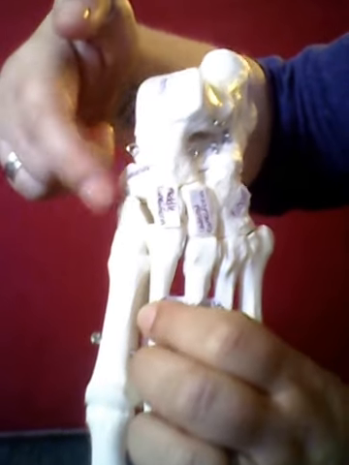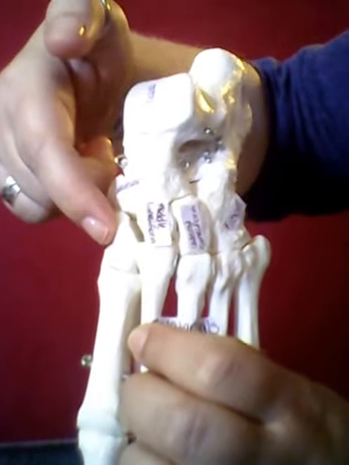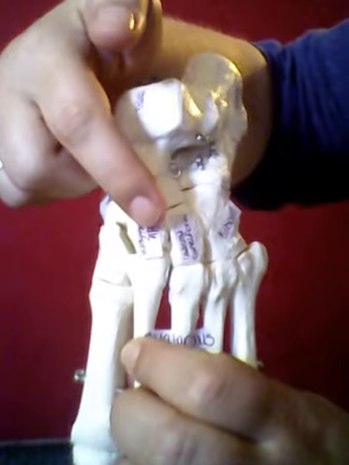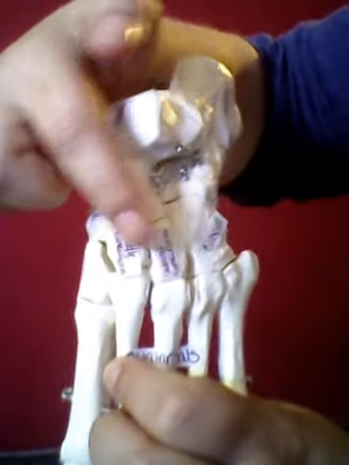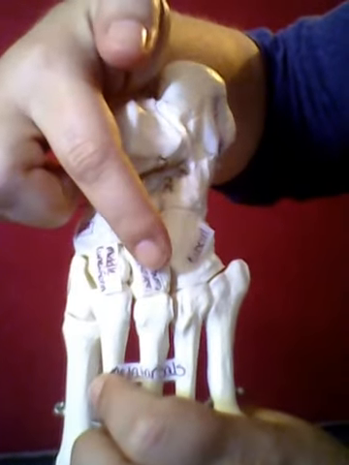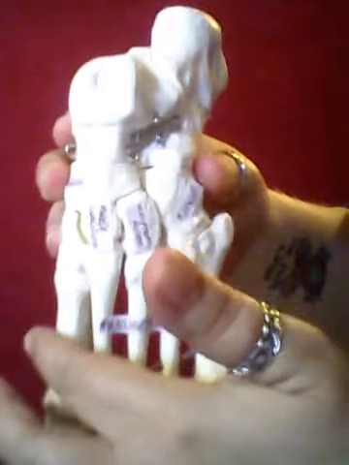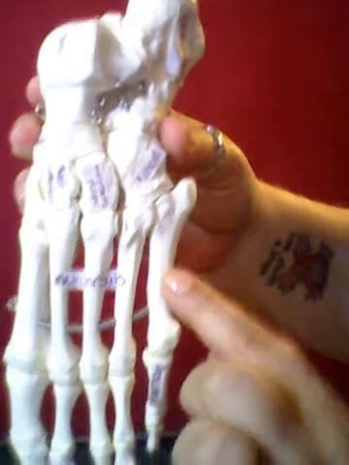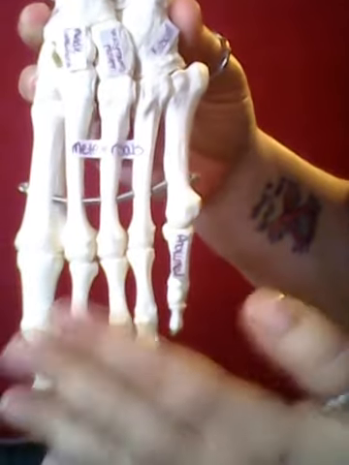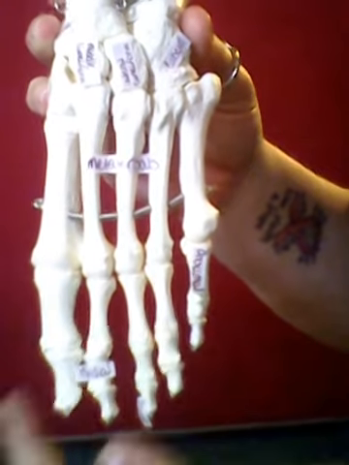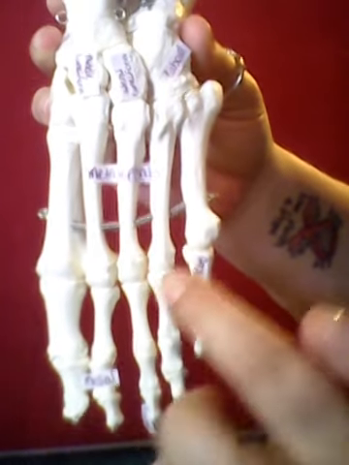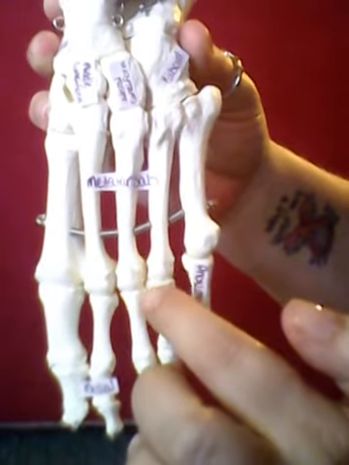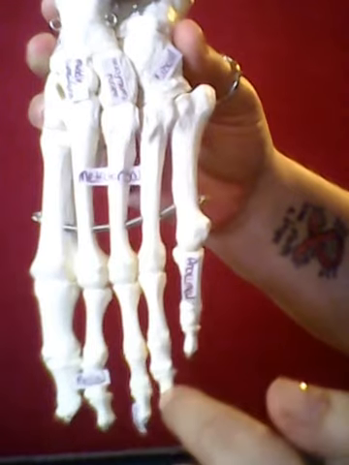Lining up with the big toe or the great toe is the medial cuneiform, then the intermediate or middle cuneiform, and the lateral cuneiform. Metatarsals 1 through 5, and then phalanges, proximal, medial, and distal.